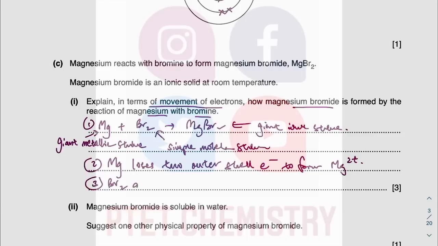The Br2 gains, well, you can think about it gaining the 2 electrons, but each Br therefore gains 1 electron. So you have 2 bromine there. They gain the 2 electrons from the magnesium 2+ that you lose after the magnesium loses the electrons. But you have 2 bromine, so each bromine actually gains only 1 electron, forming 2 Br-.